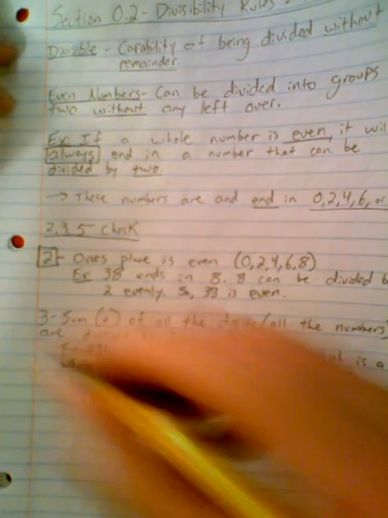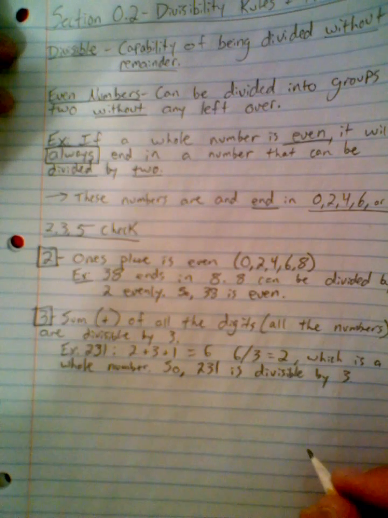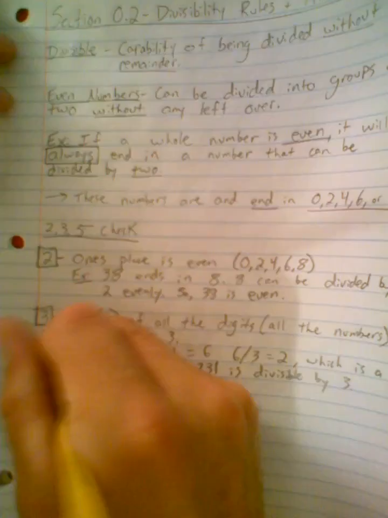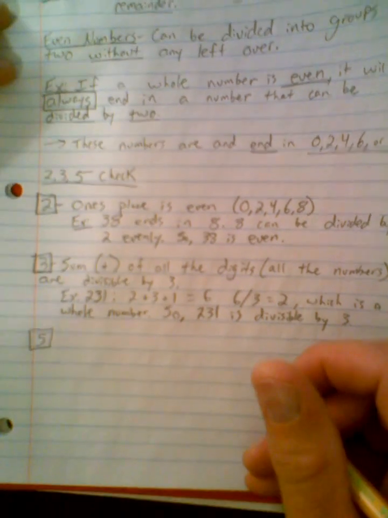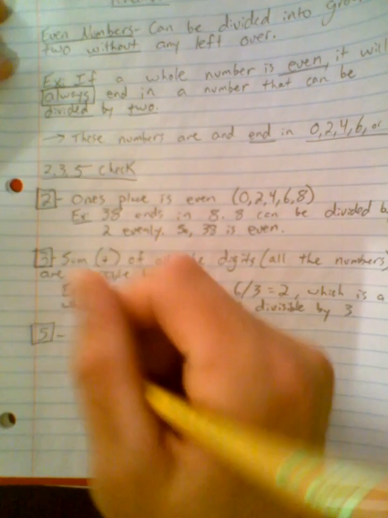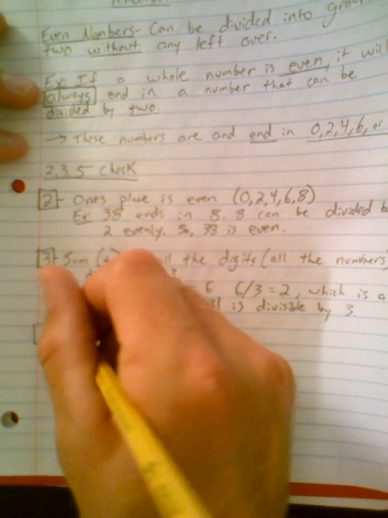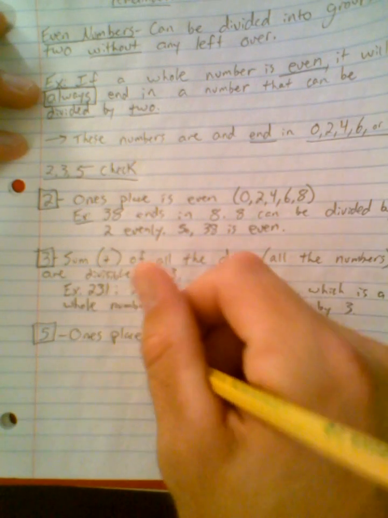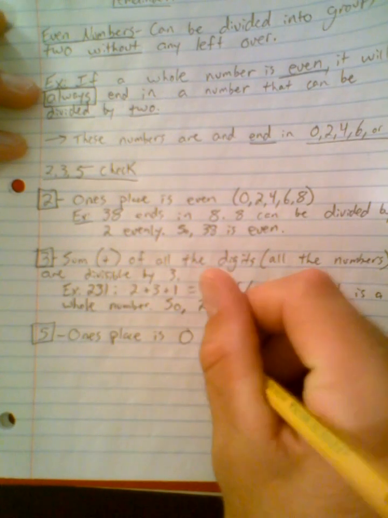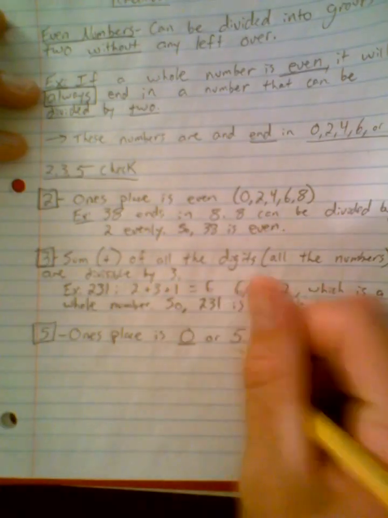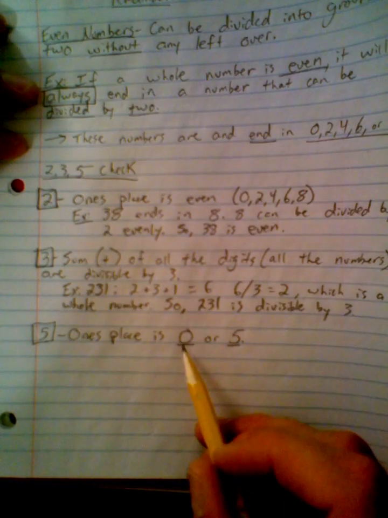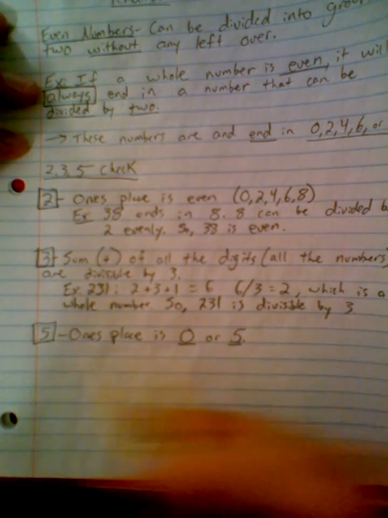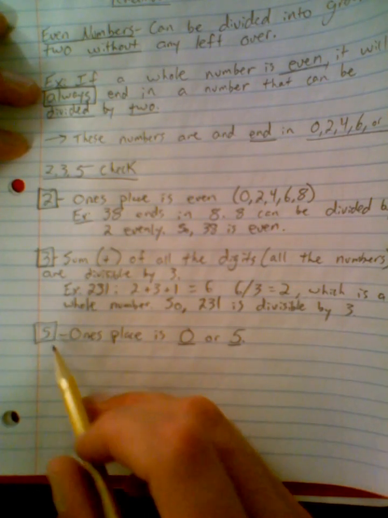And then as you're going along, these rules are important. So go ahead and square off 2, 3, and this one is 5. The last and final rule is 5. So when you're looking at 5, 5 is actually a pretty simple one. This one I would say is my second favorite. The 5 rule states that ones place is 0 or 5. That's it. In the ones place, if you see a 0 or you see a 5, you can divide that number by 5. It's divisible by 5.